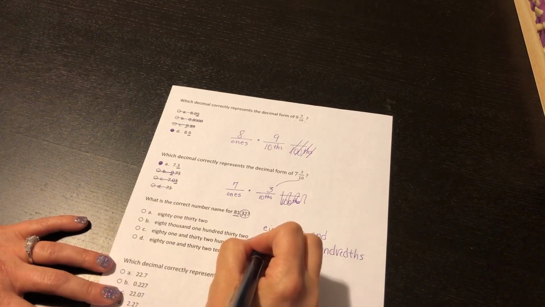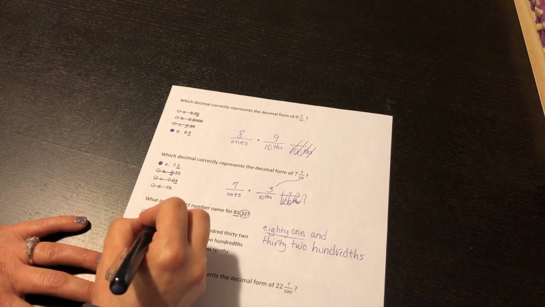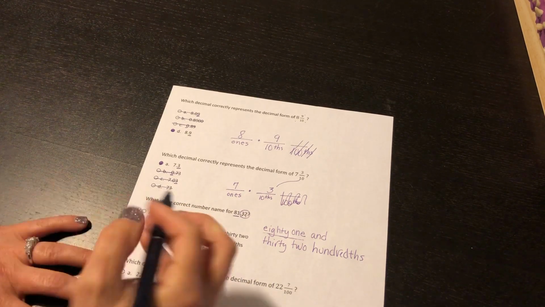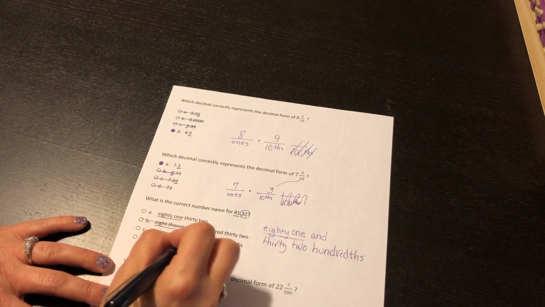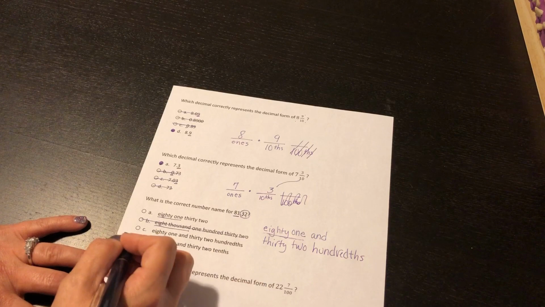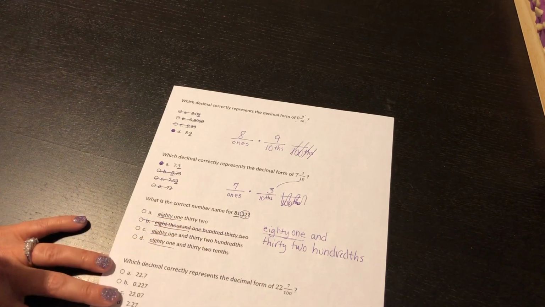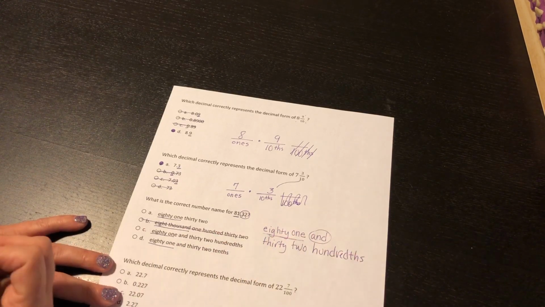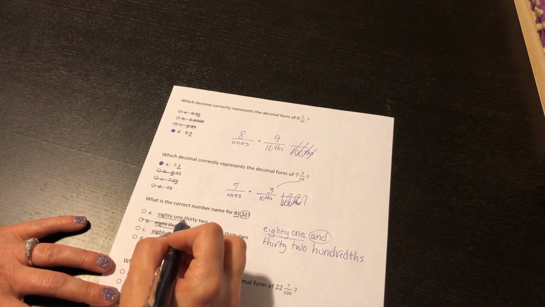Now I might suggest starting with 81. So when I look at A, it's got 81, so I'm going to leave it a choice. But B says 8,000. I'm going to eliminate it. C says 81, and D says 81. Now I'm going to look for the word and. When I look at A, I see 81. Whoops, there's no word and there.